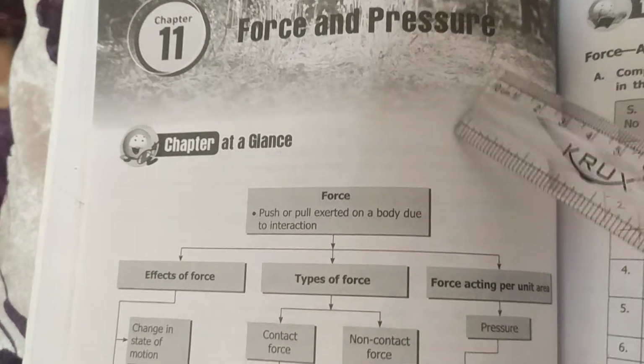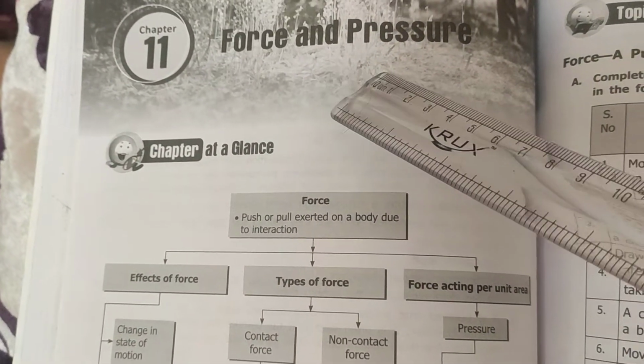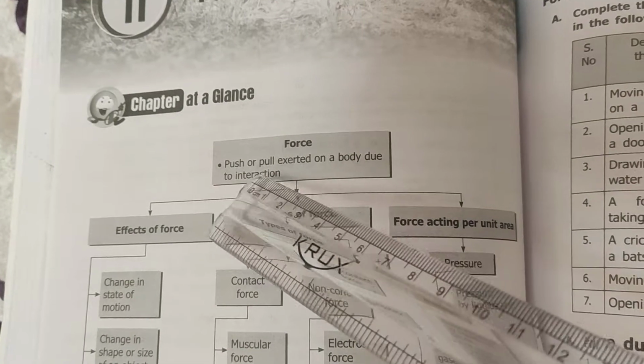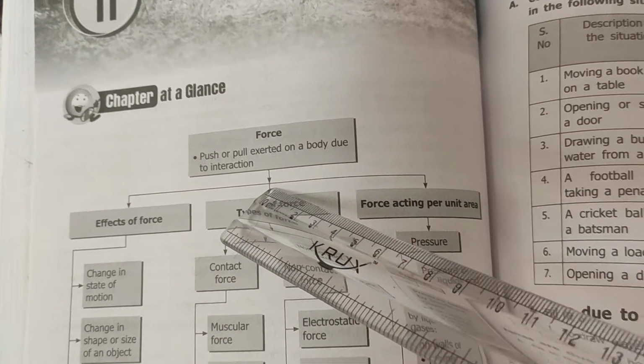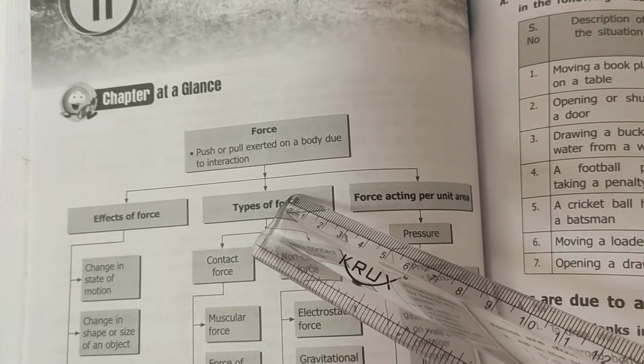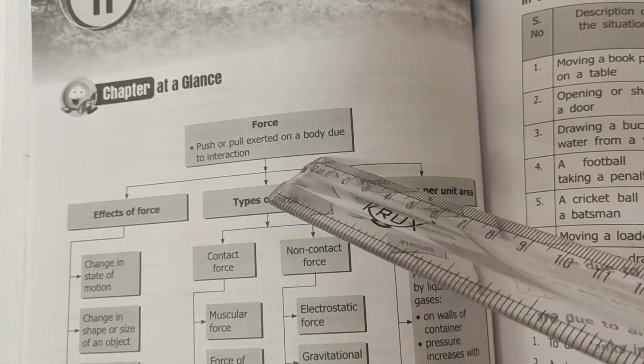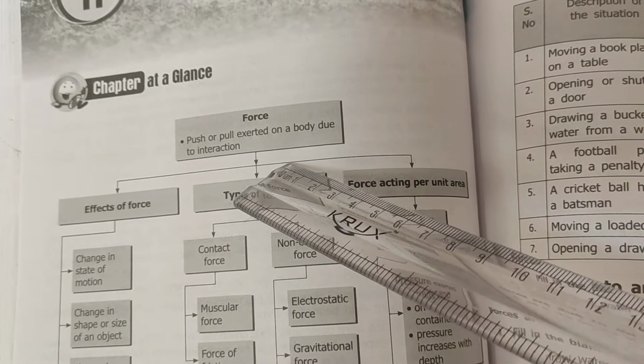Good morning children. Today we will study chapter 11, that is force and pressure. So what is force? Push or pull exerted on a body due to interaction is called force. And the direction in which an object is pushed or pulled is called the direction of the force.